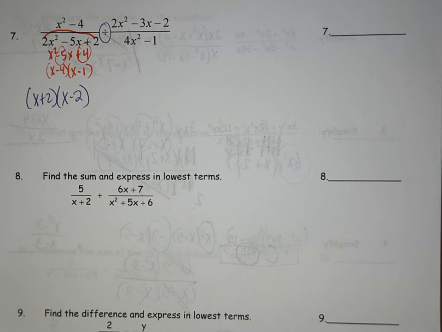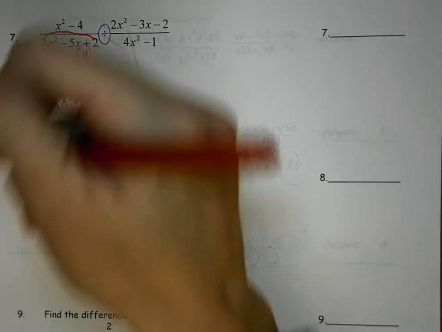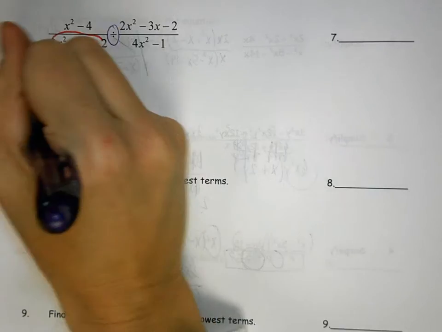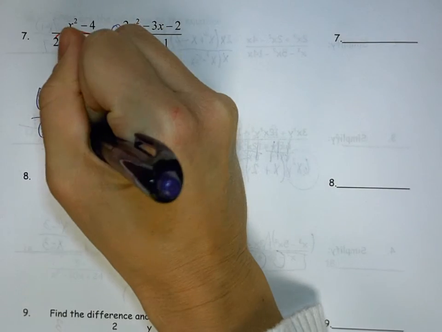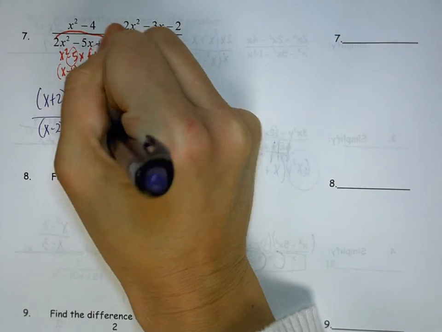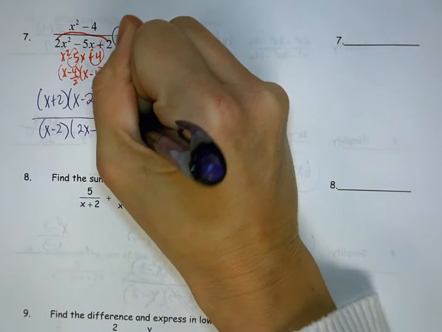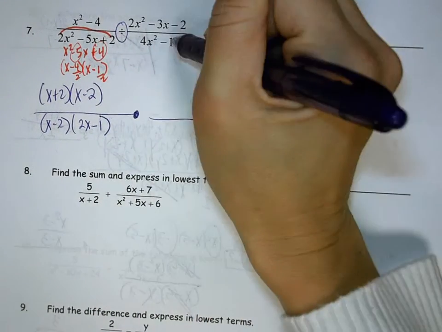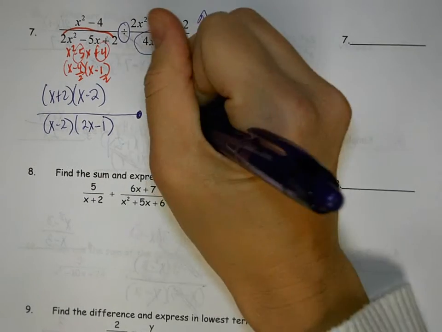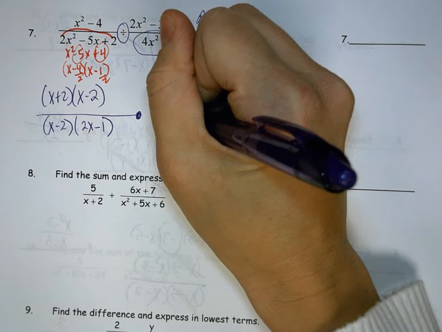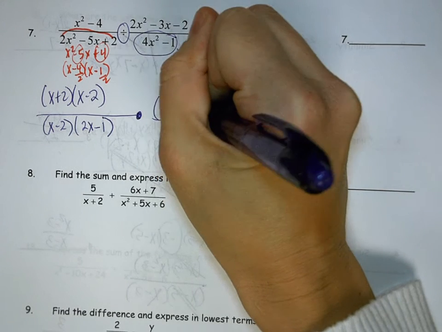Okay, but we need to remember to do what? If we went over by 2, we need to go under by 2 and reduce. 4 over 2, that reduces to x minus 2. 1/2 doesn't reduce, so it becomes 2x minus 1. We're changing division to multiplication, which means that this is going to end up going to the top. Okay, when I factor that, what do I end up getting? 2x minus 1. 2x plus 1.